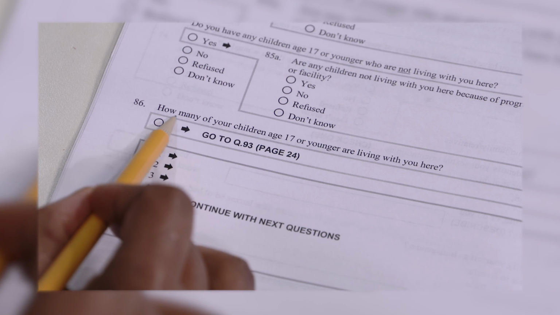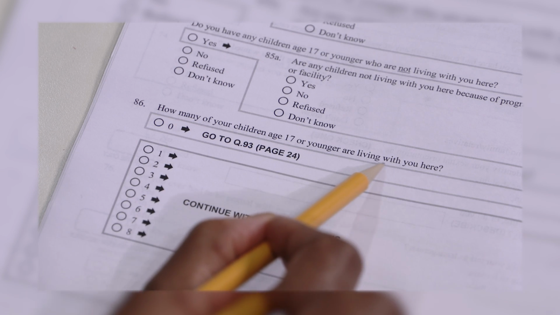Again, this is an important breakpoint in the interview. It's distinct from the previous question because we want to know now whether or not they have children with them. If there are no children present and they report that there are no children with them, you select the 0 option and then follow the directions to question 93.